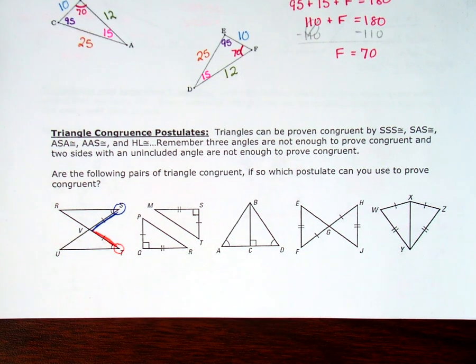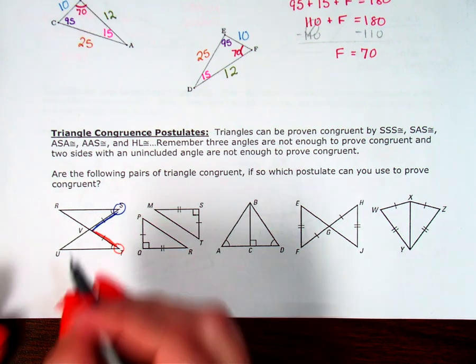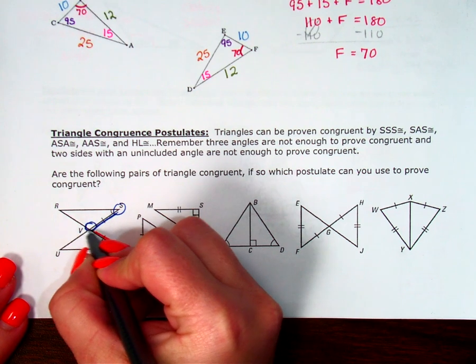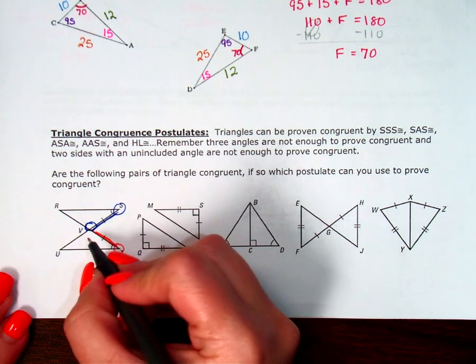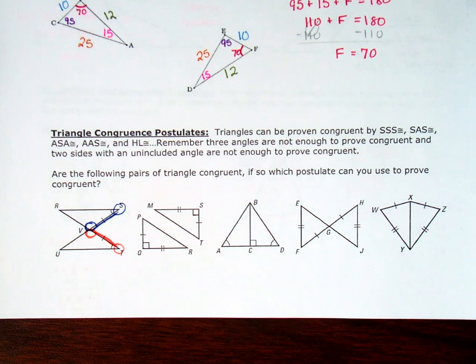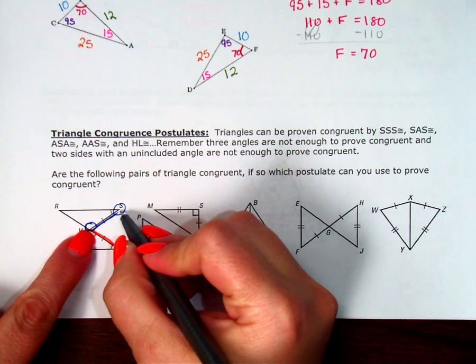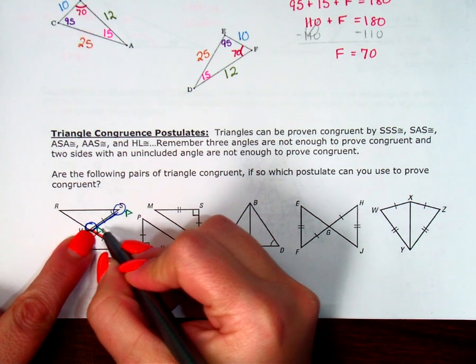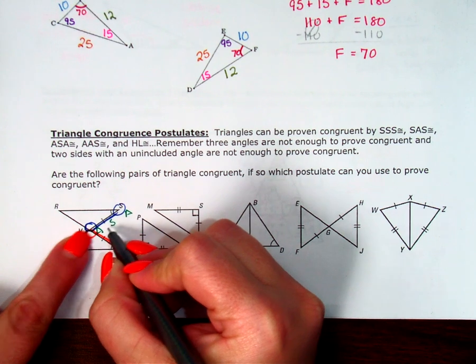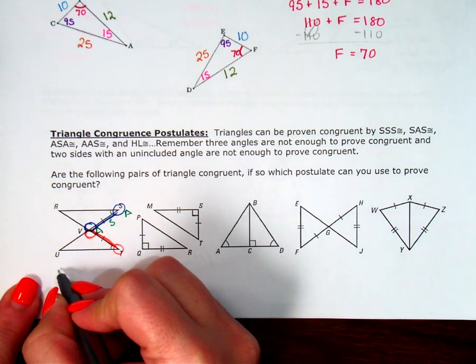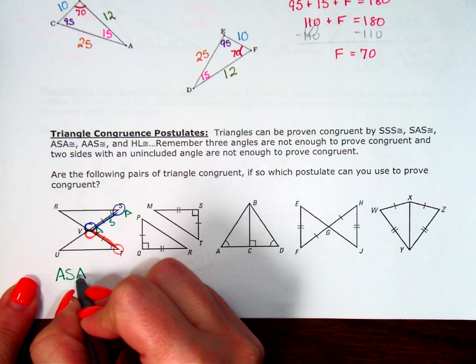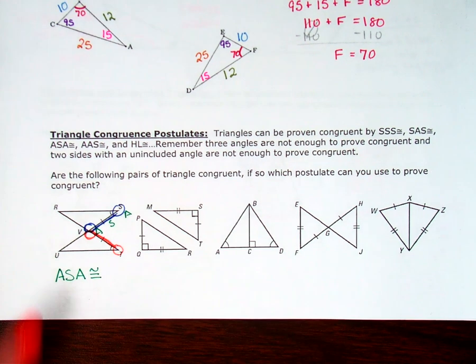So I need to also be aware of the reflexive property of equality when triangles share a side, and I also need to be aware of vertical angles. And that's what I have in this one. I have this angle is vertical to this angle. So when I look at this, I can see these two triangles are congruent because I have two angles and I have this side that connects them. So angle, side, angle.